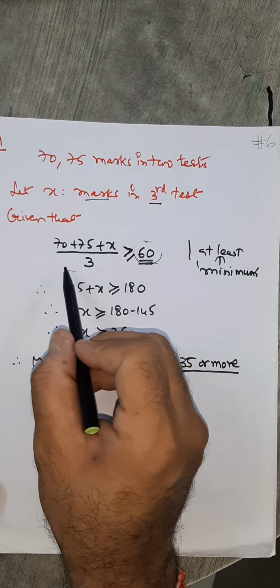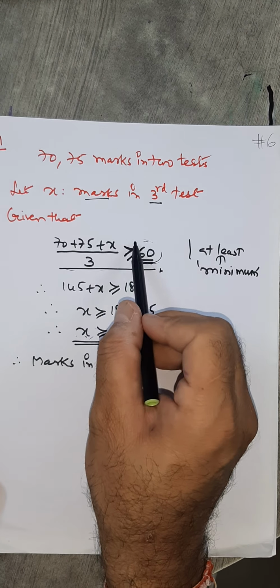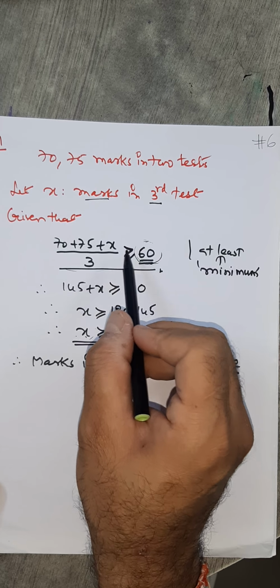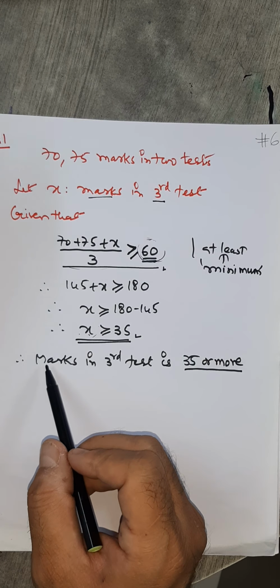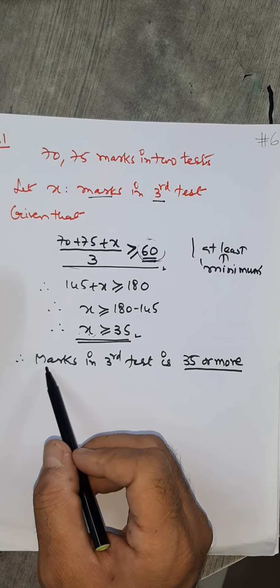This is what you have here. The formation should be clear to you. At least means minimum, that means 60 or more than 60. What about the next question? There is something about this. Sunita has marks in 4 exams, 4 subjects. Okay.